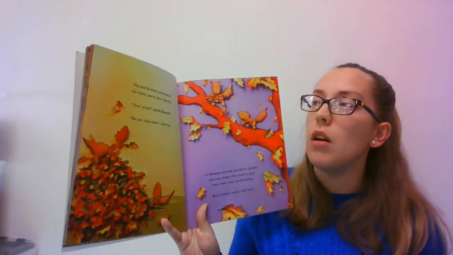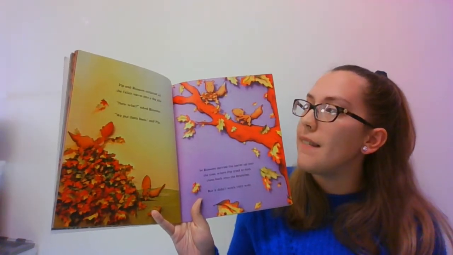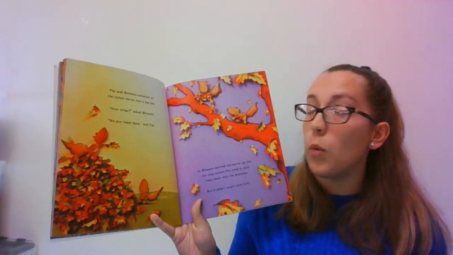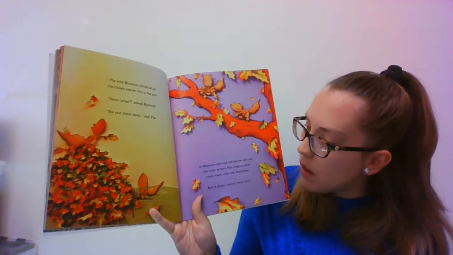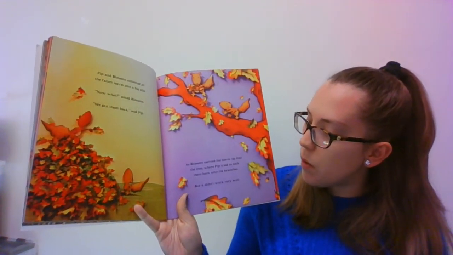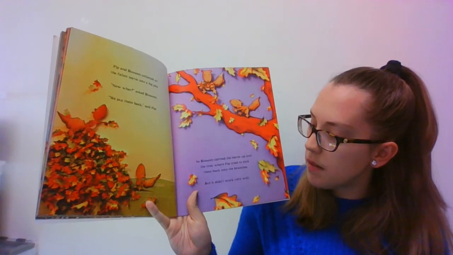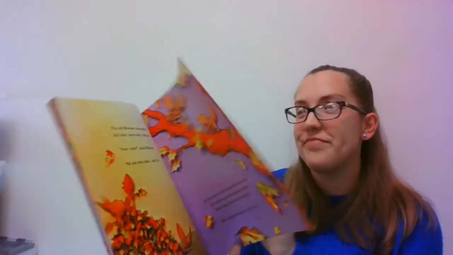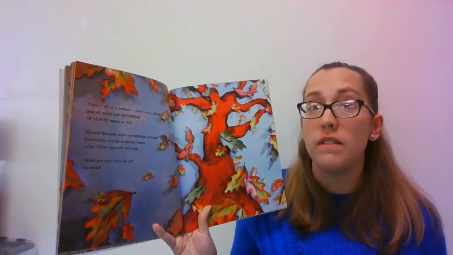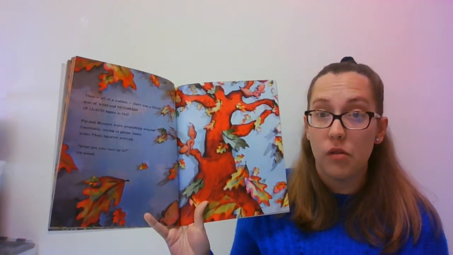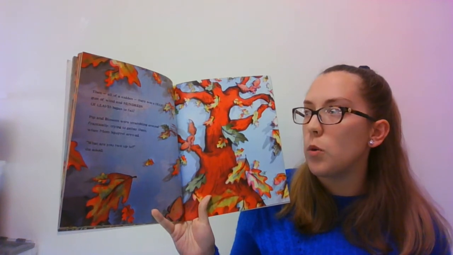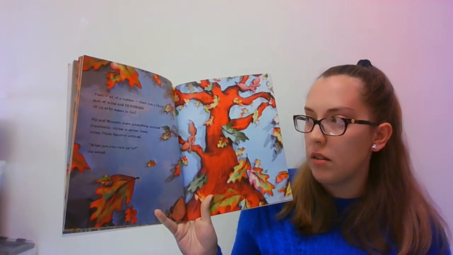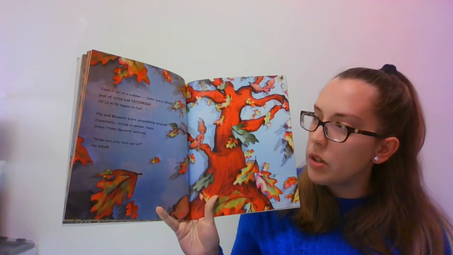Pip and Blossom collected all the fallen leaves into a big pile. "Now what?" asked Blossom. "We put them back," said Pip. So Blossom carried the leaves up into the tree where Pip tried to stick them back onto the branches. But it didn't work very well. Then, all of a sudden, there was a huge gust of wind and hundreds of leaves began to fall. Pip and Blossom were scrambling around frantically, trying to gather them, when Mom Squirrel arrived.